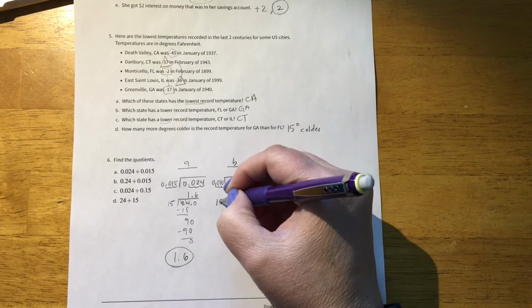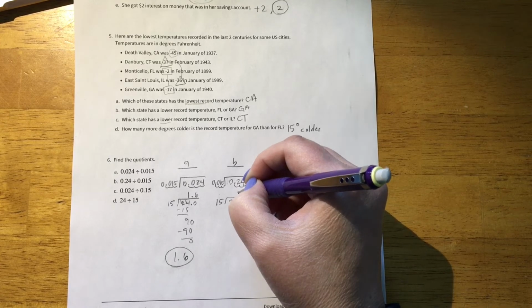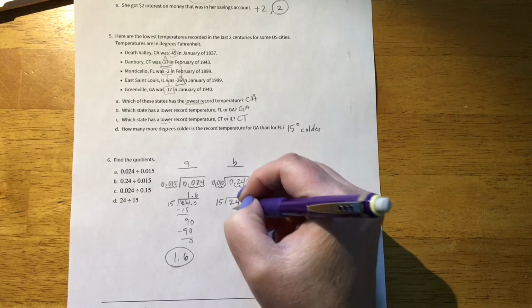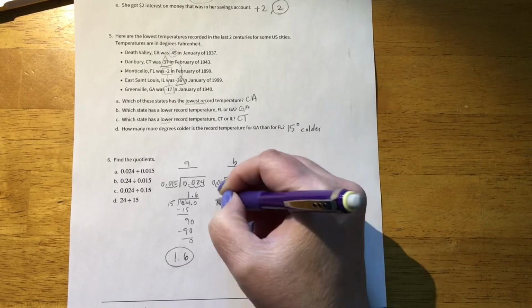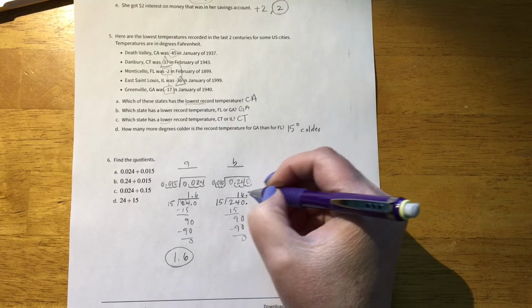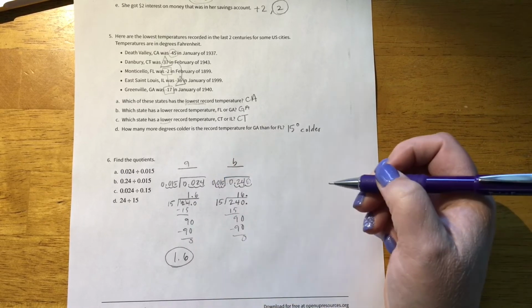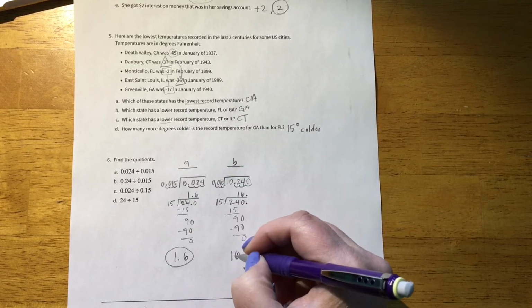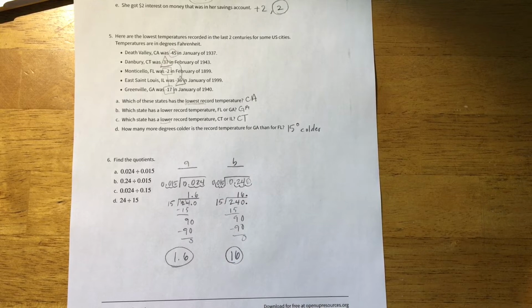So this is still, 15 goes into 24 once, right? Which is still 15 with a remainder of 9, bringing the 90 down. That's a 16, which is still a 90. But now it's a 16, not a 1.6. So the answer to part B is 16.